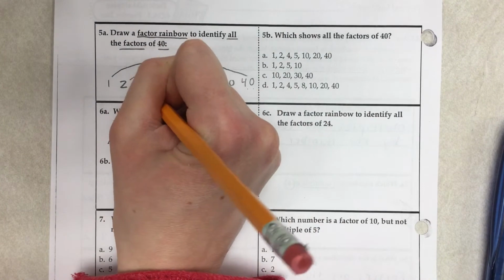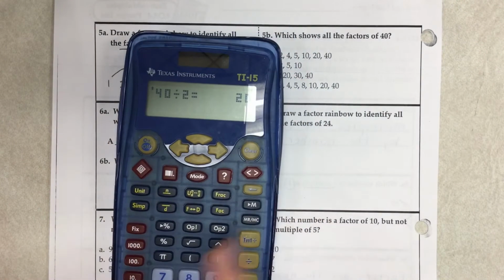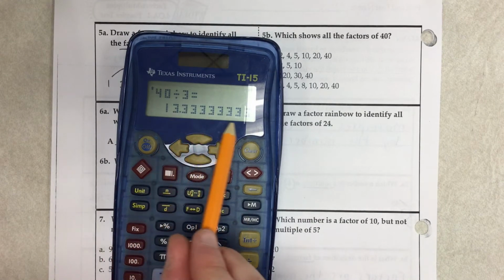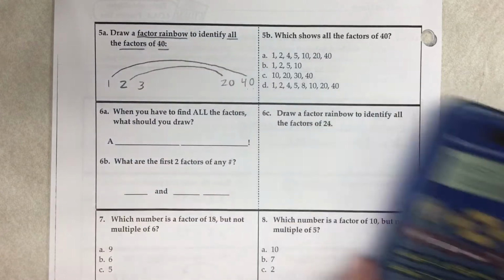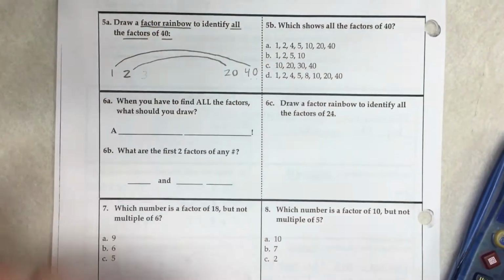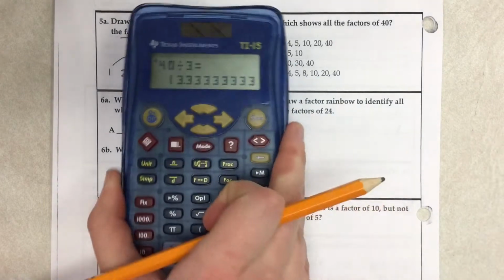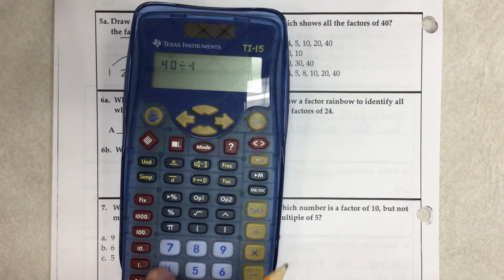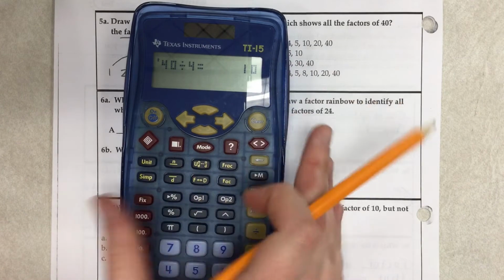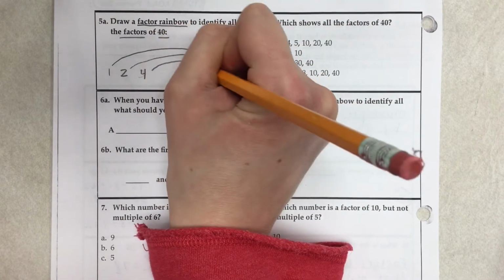Next, I'm going to check the number 3, and I say 3 times something equals 40. Inverse operation, 40 divided by 3, 13.33333, not a whole number, can't be 3. So I'm going to erase my 3, and I'm going to check 4. And I ask 4 times something equals 40. Inverse operation, 40 divided by 4 equals 10, a whole number, so the factor pair is 10. So I have 4 and 10.